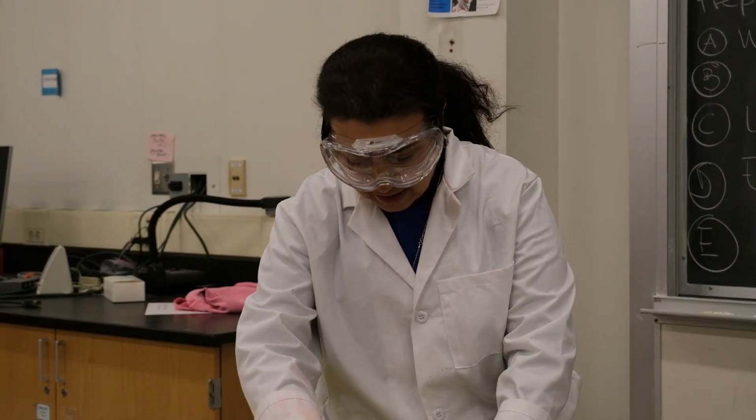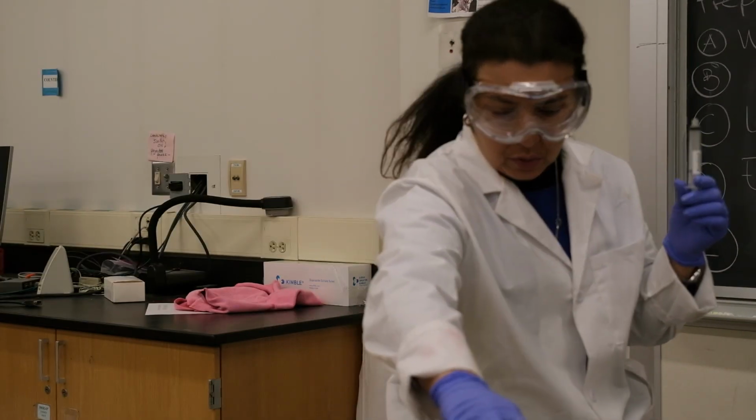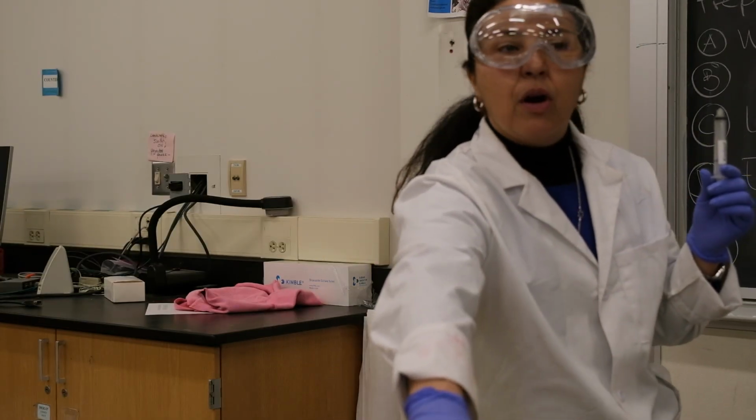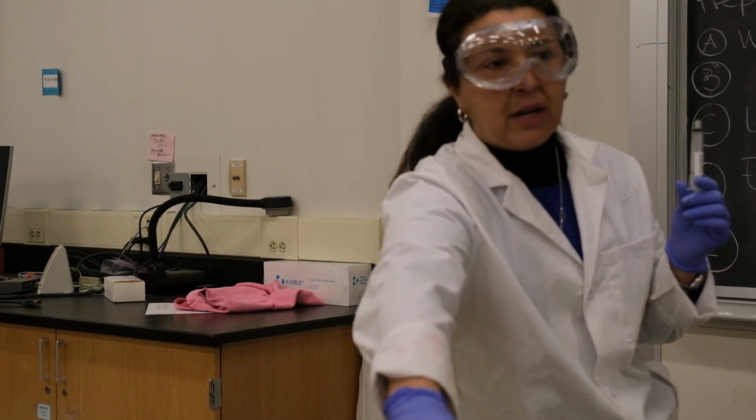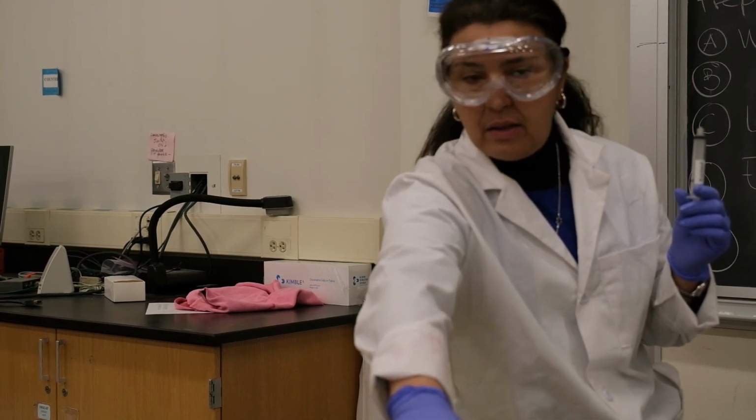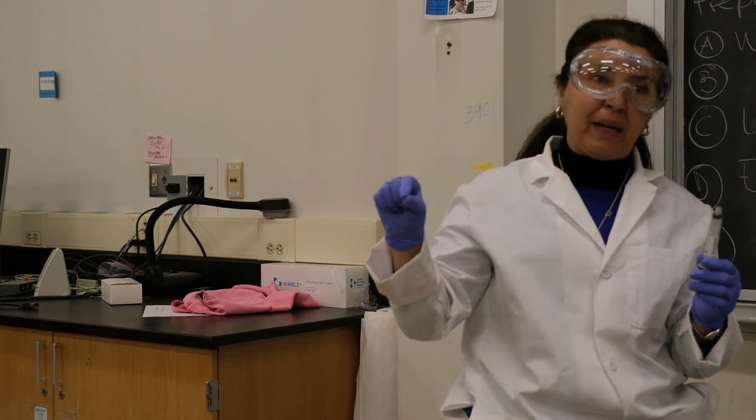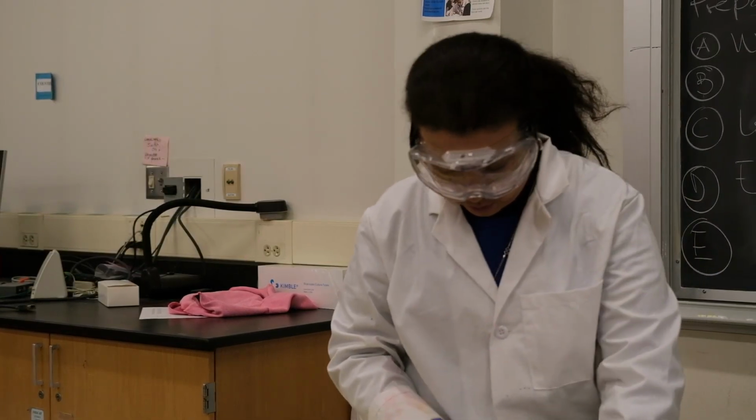And then 1 syringe with the Kool-Aid, and you choose if you want to use the grape or the one from the recipe of the student, okay? It's up to you. You have to write down which one you're using.